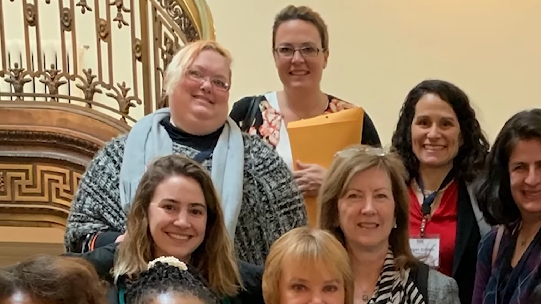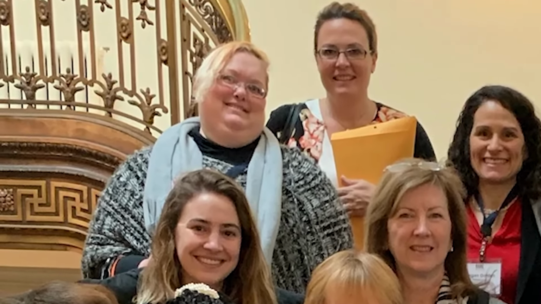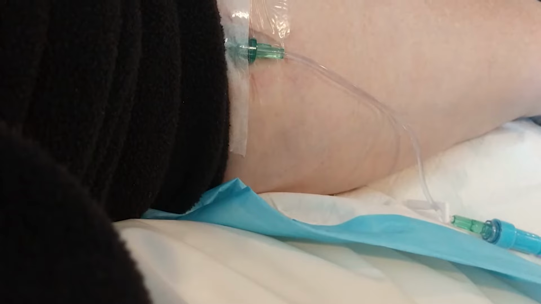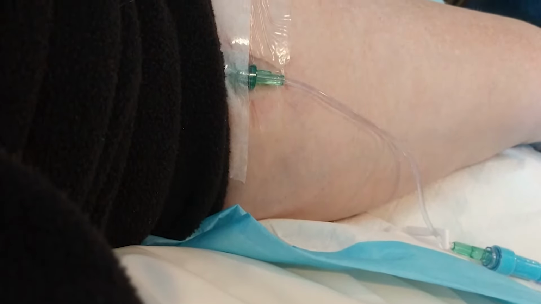And not being treated like a person, but a number on a computer screen is actually harder to deal with than 60 milligrams of prednisone every day.